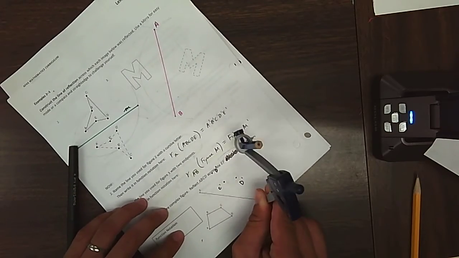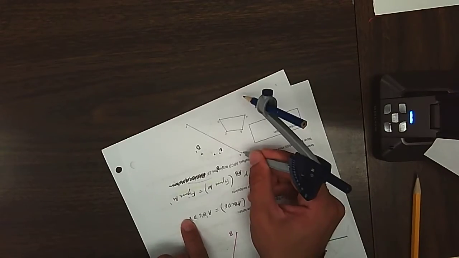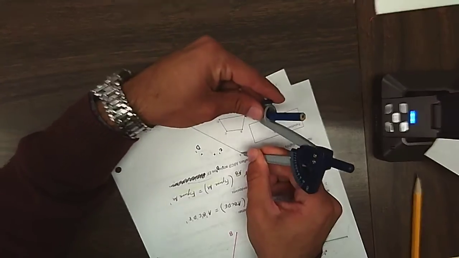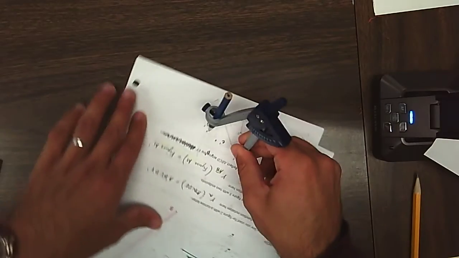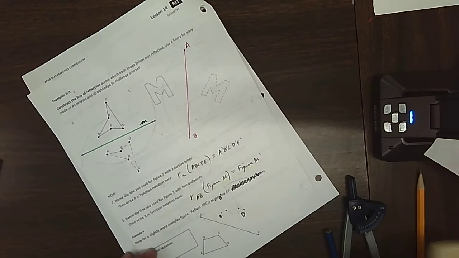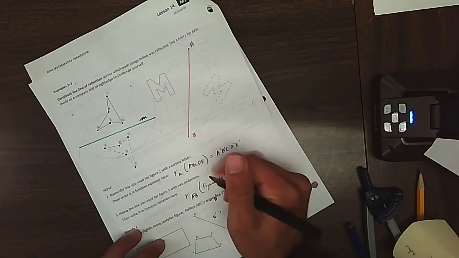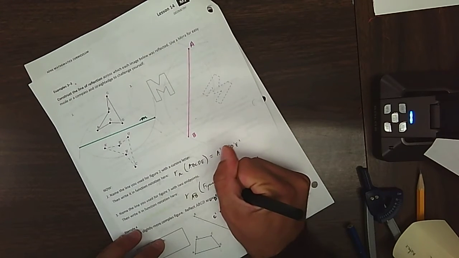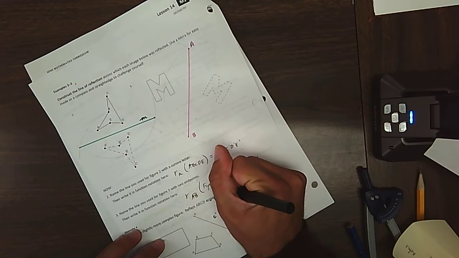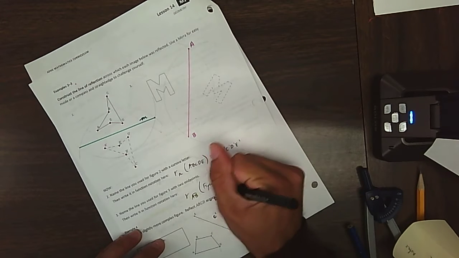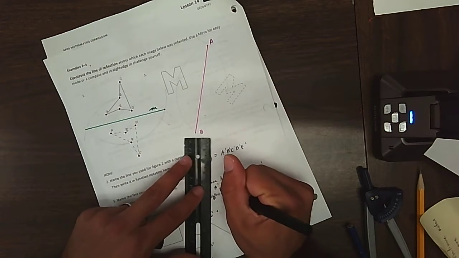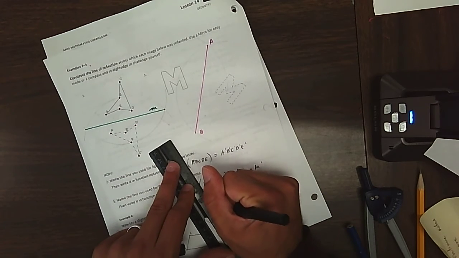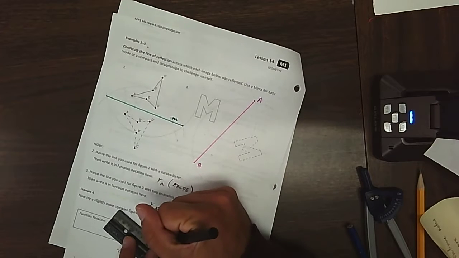So here, I'll do A, and then from E to A will give me A prime. Okay, and that's going to be A prime. So this shape actually does cross over through the directions, but that's all right.